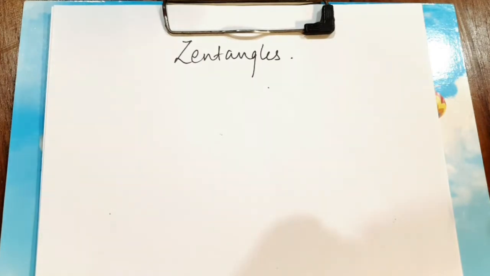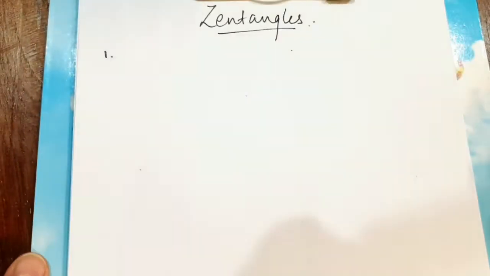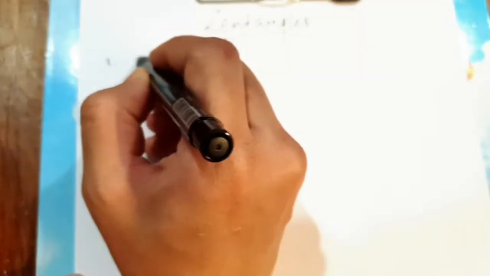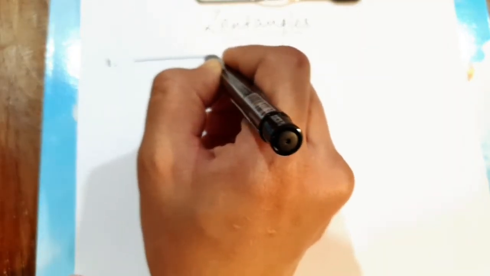So today we will see the basics of Zentangles. Let's go ahead and see some really basic patterns of Zentangles. Now if you remember, in our first session, we had done some exercises for our hand memory and everything. So I will pick up some patterns from there and see if I can use them as Zentangles. This line, a straight line, can also be used as a Zentangle.